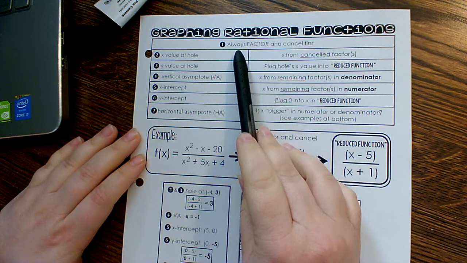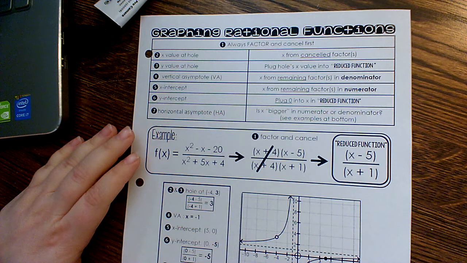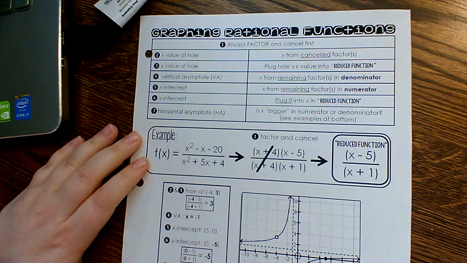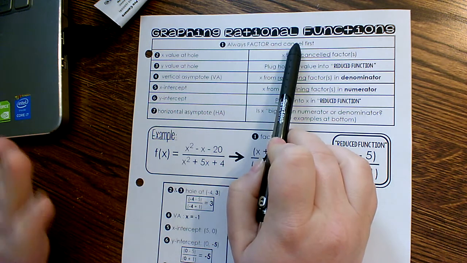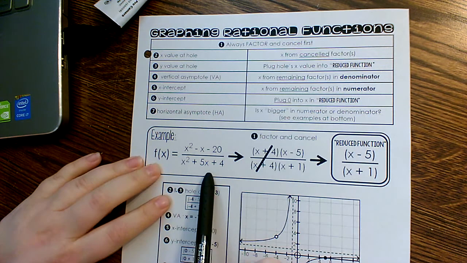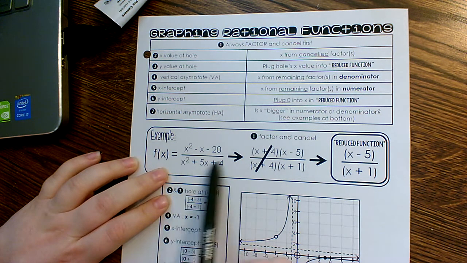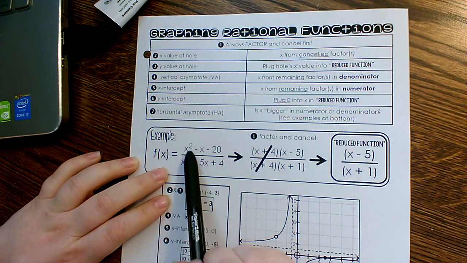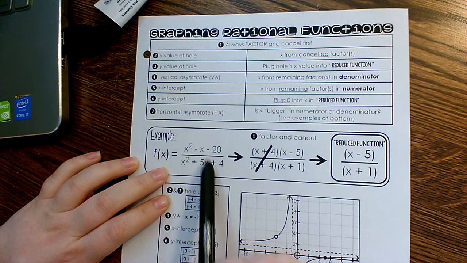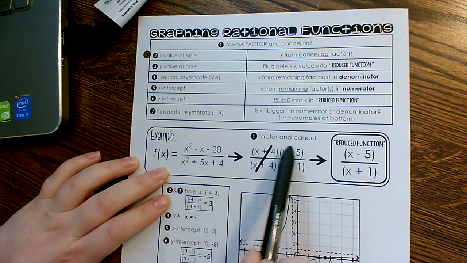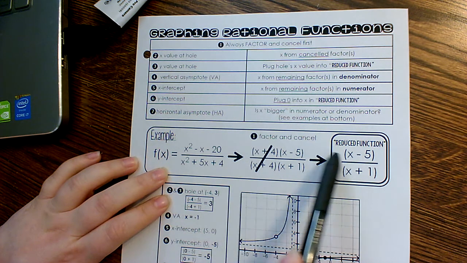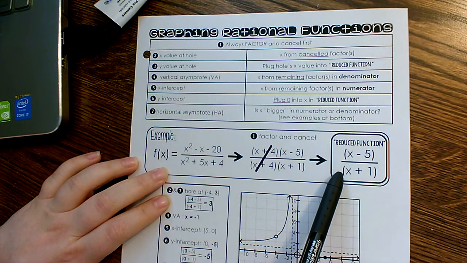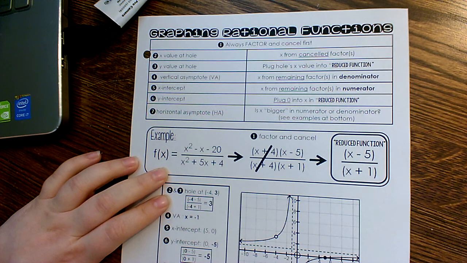The first thing that you always want to do when you are presented with a rational function that you're supposed to graph is go ahead and factor the top and bottom and cancel whatever can cancel. So you want to reduce your function first. If you look at this example here, you start out with a trinomial on the top and the bottom. Both of these trinomials will factor, as you can see here. And if you notice, the x plus 4's can cancel out, so this is our new reduced function. That's the first thing you always want to do when you're graphing rational functions. Factor, cancel, get it simplified.